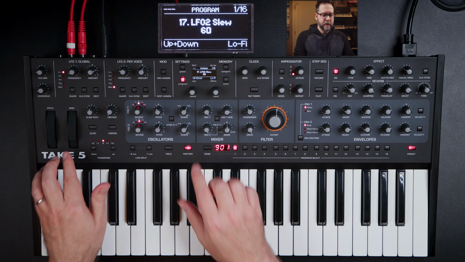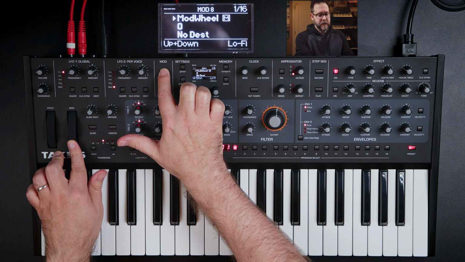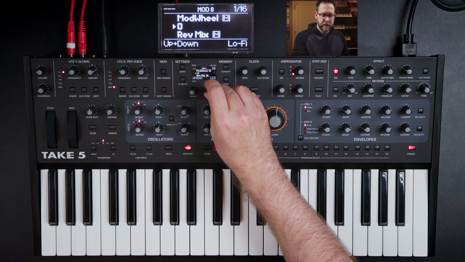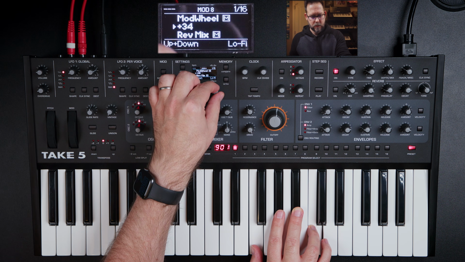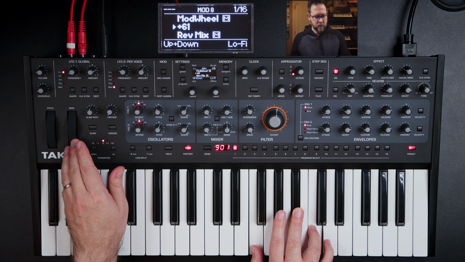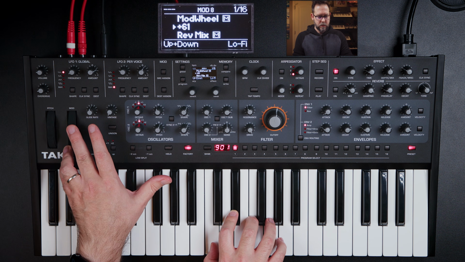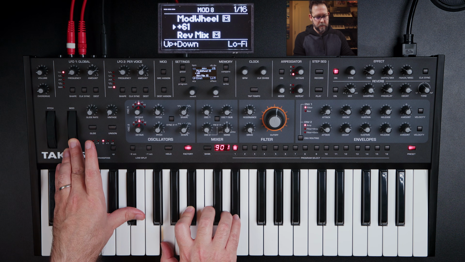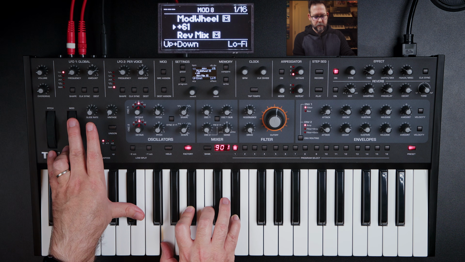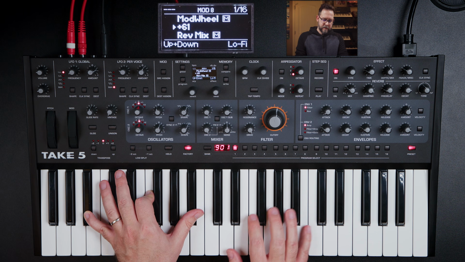Okay, next up for the mod wheel. The mod wheel is getting a lot of work in this patch, by the way. I basically want the reverb mix to go up a bit. Yeah. Adds to the madness.